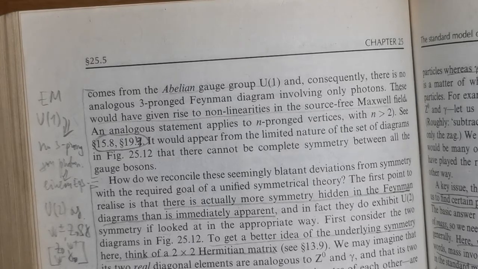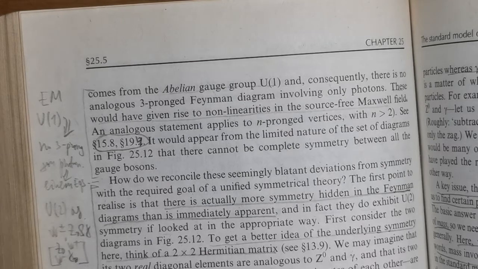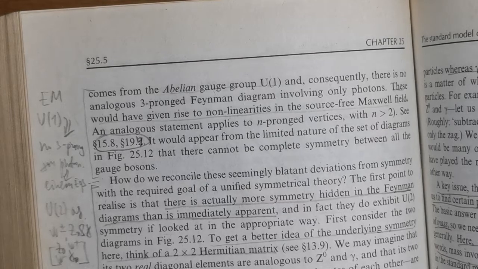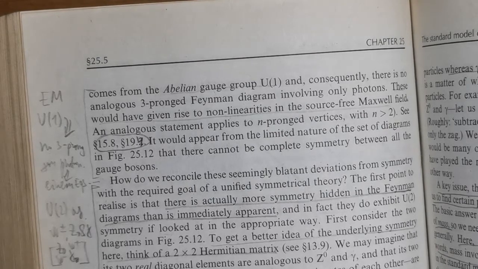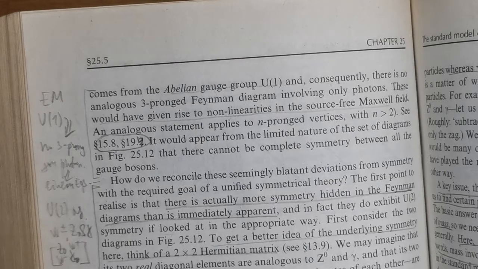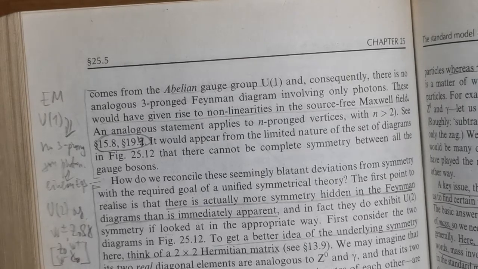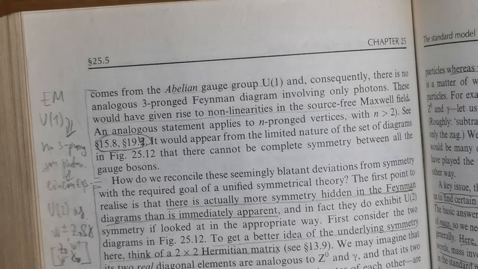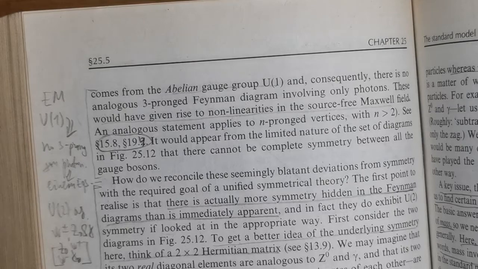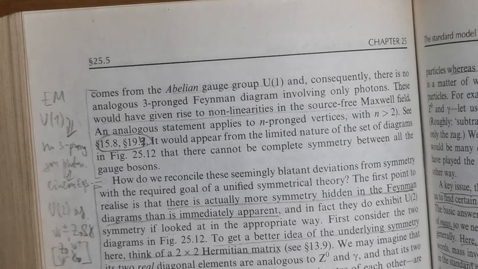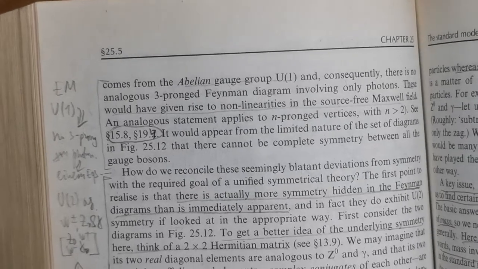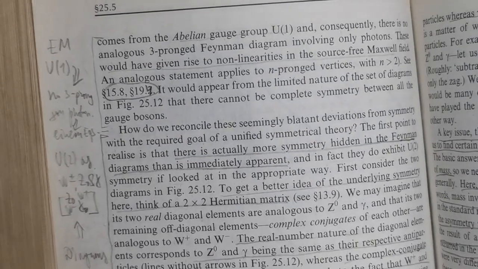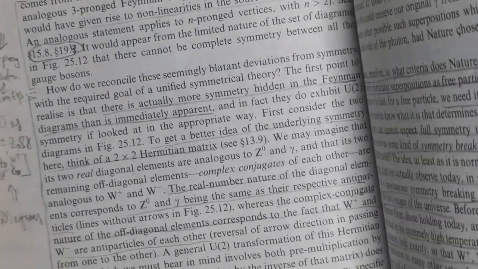Okay, and the next paragraph is pretty interesting because he says how we can reconcile these seemingly blatant deviations from symmetry with the required goal of a unified symmetrical theory. Basically, he just wants to say how we can find out how that U2 symmetry actually relates to the particles, and his idea is pretty simple. He just wants to take a look at the Hermitian matrices 2 by 2. That's exactly the elements of the U2 group, right?